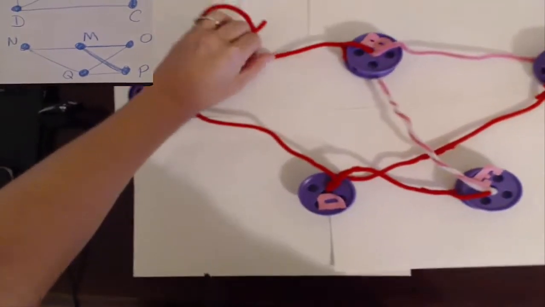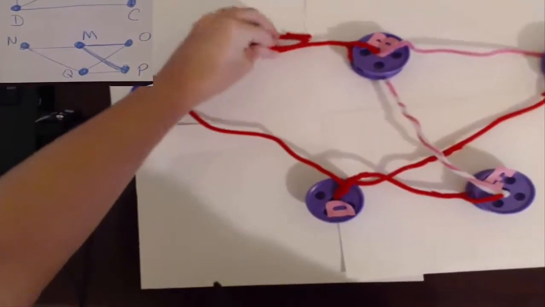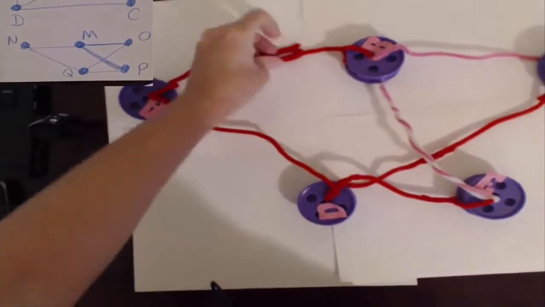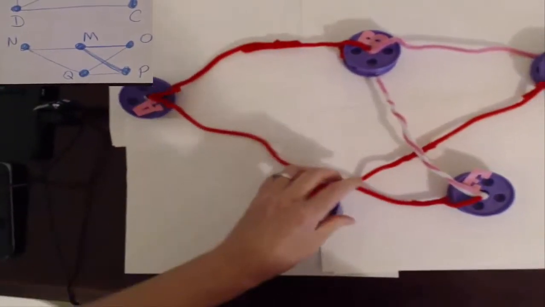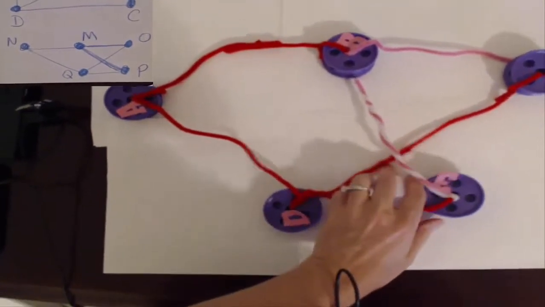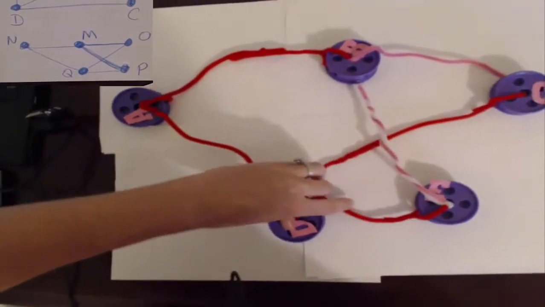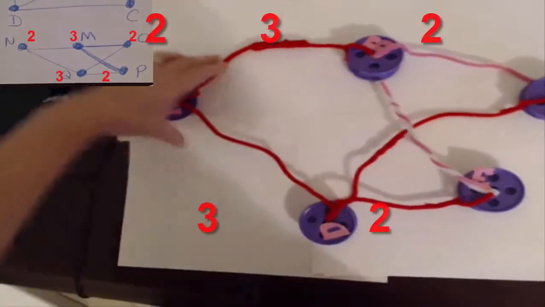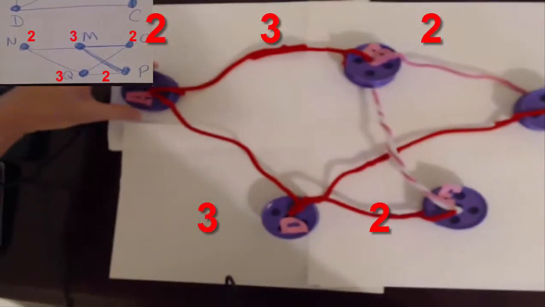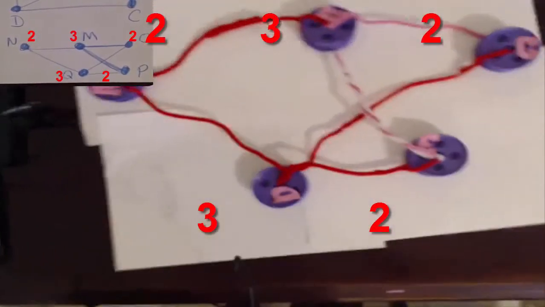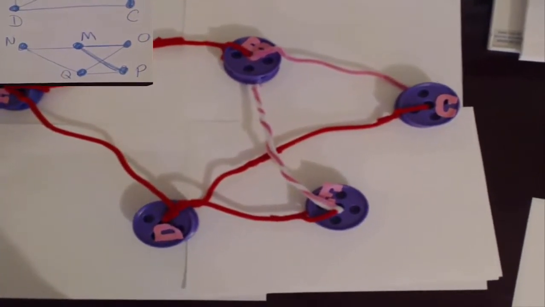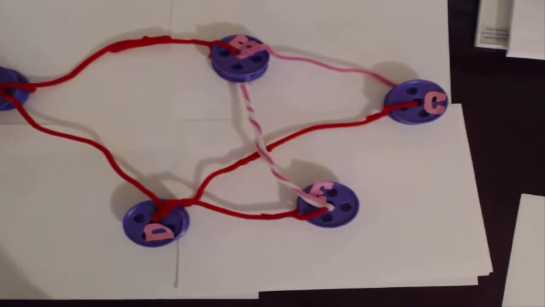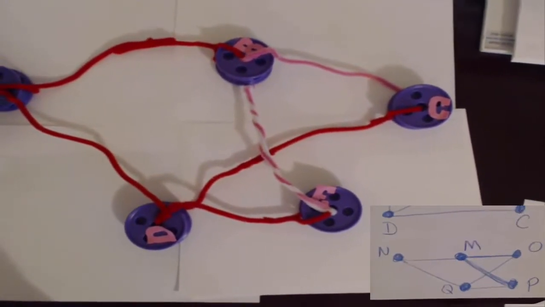It looks a little awkward because the one edge is kind of long, but in graph theory, the length of the edge doesn't matter. So I'm just going to squish that together, and here we have a shape that looks just like the NMOPQ shape. And the really important thing is that we've achieved this without untying any of the edges from the vertices.